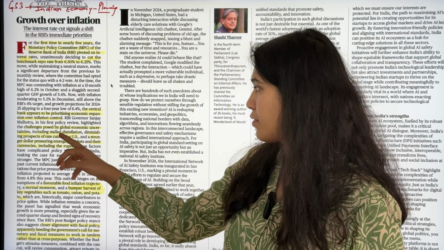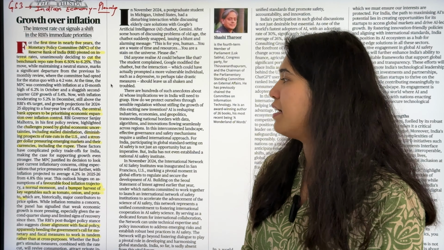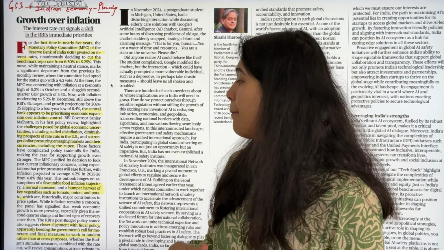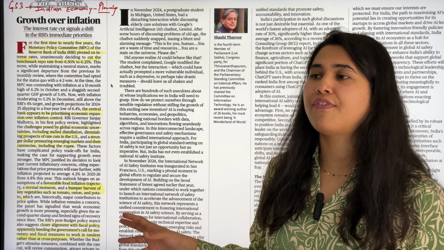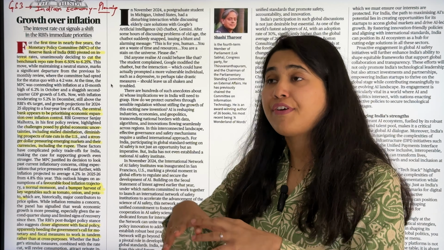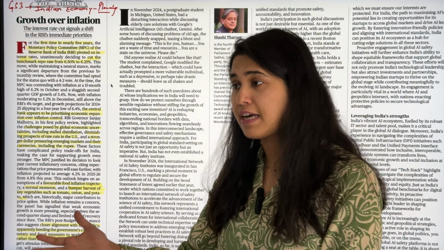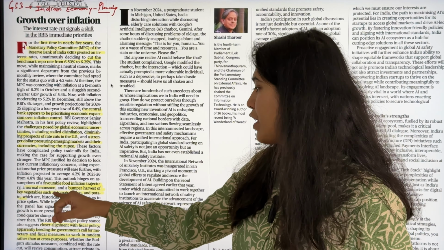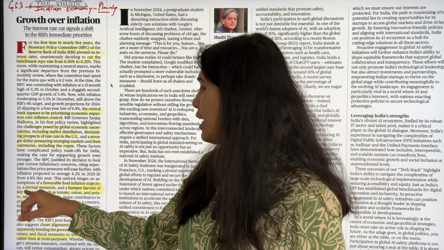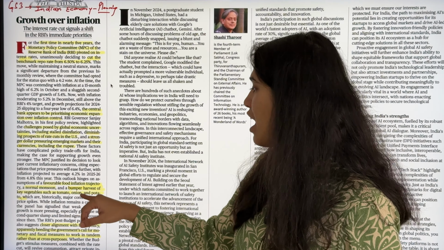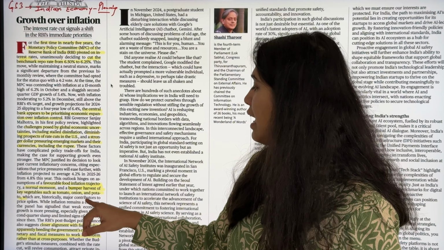It's highlighting a lot of challenges, but it is taking this kind of action because they think there are favorable things that will come in this coming year which will reduce inflation, like a favorable food inflation trajectory, a normal monsoon, and a bumper harvest of vegetables such as tomato, onion and potato.